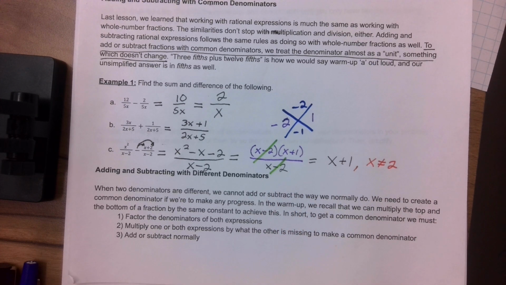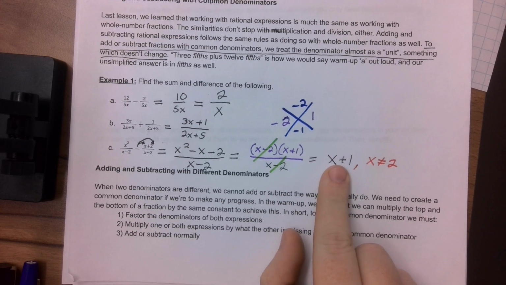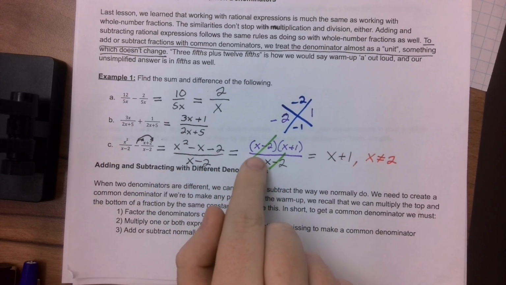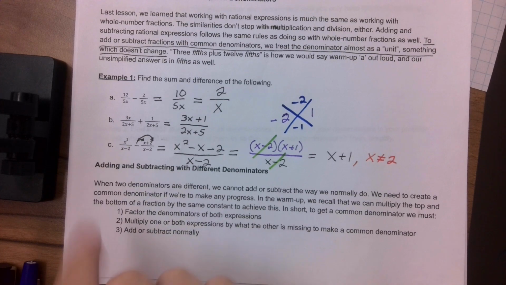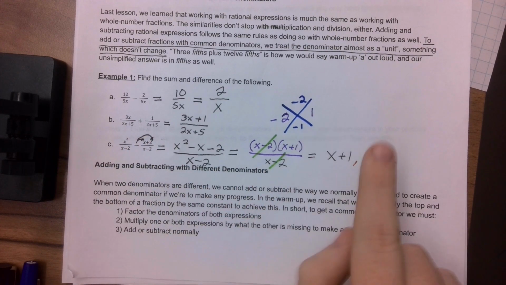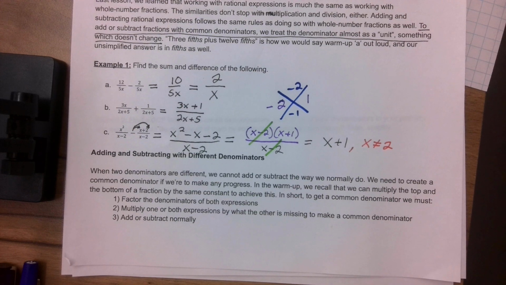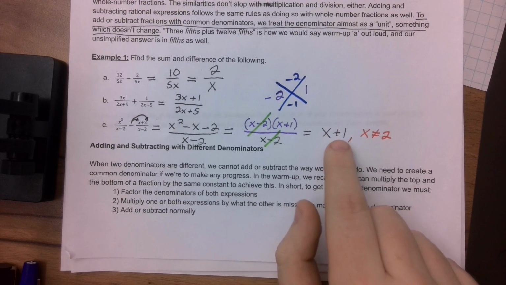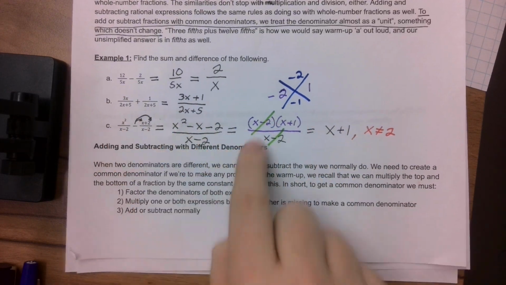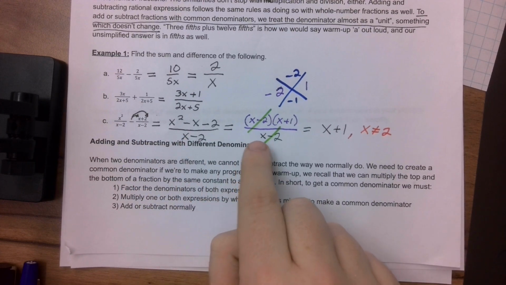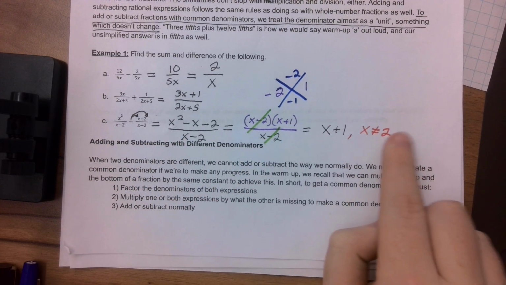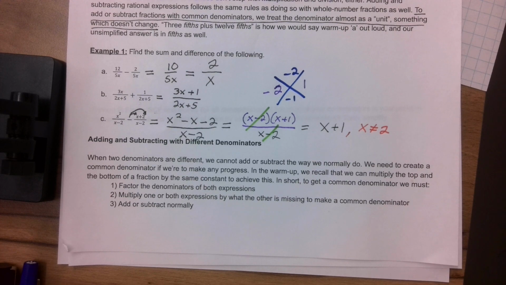The rule is this. Look at your answer. Look at all your steps. If there's a denominator that was in your steps but is not in your final answer, check to see if there's a restriction. So here, we don't see an x minus 2, but over here we do. That means you have to restrict x minus 2. X can't be 2.